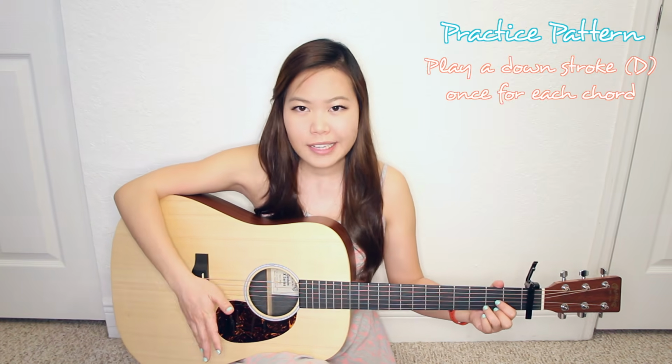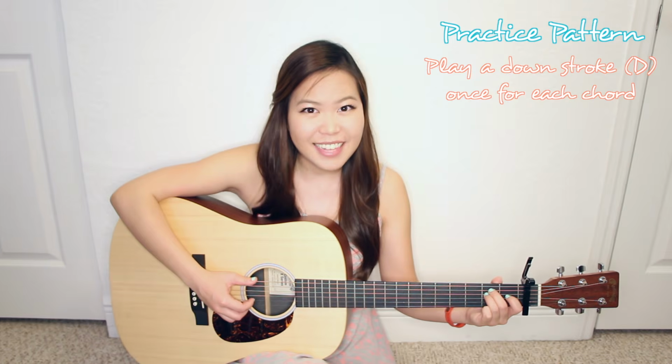Okay, so let's go ahead and jump into some of these strumming patterns. As I always suggest, the first thing you should do if you are brand new to guitar is just to go through the entire song and play each chord once on a downstroke, and just go through the whole song and kind of sing it and make sure you know where those chord transitions are. So I'll go ahead and take you through an example of what this practice pattern sounds like.